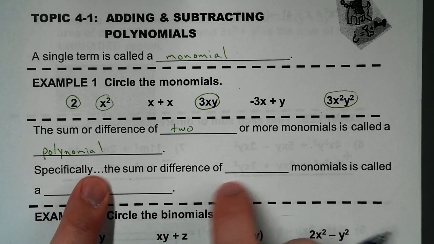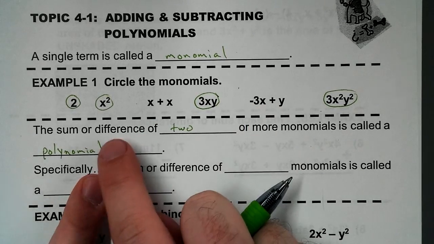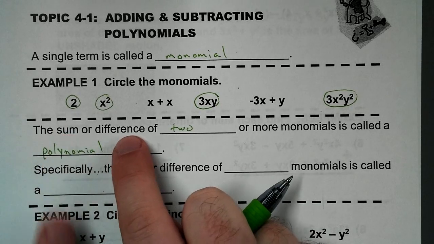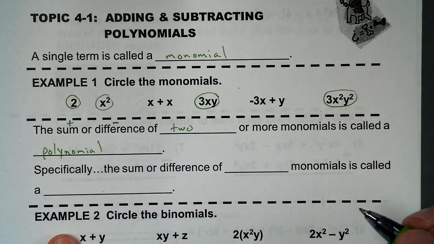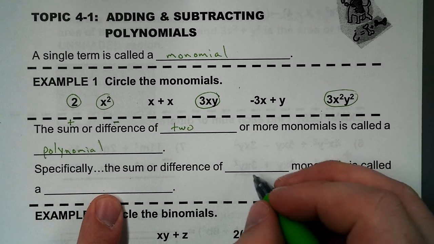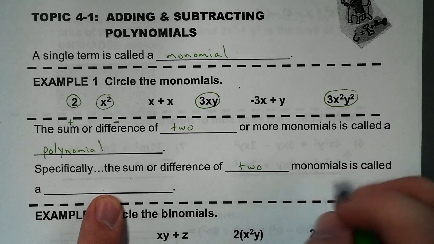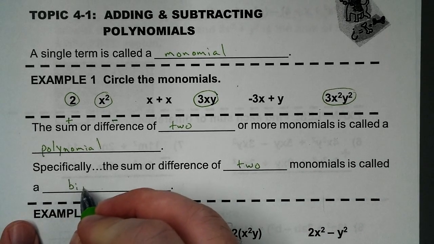Now we're going to learn about a couple of specific polynomials. This would be a polynomial, this would be a polynomial, because if it's separated by a plus or a minus sign, you're going to have more than one. Specifically, the sum or difference of two monomials is called a binomial.